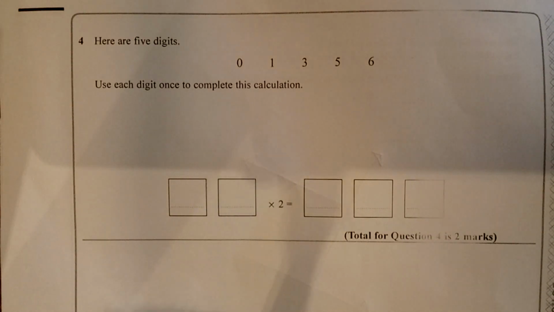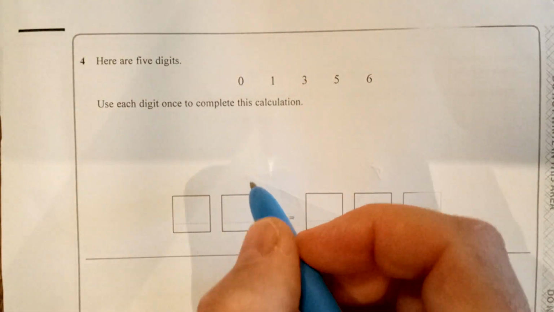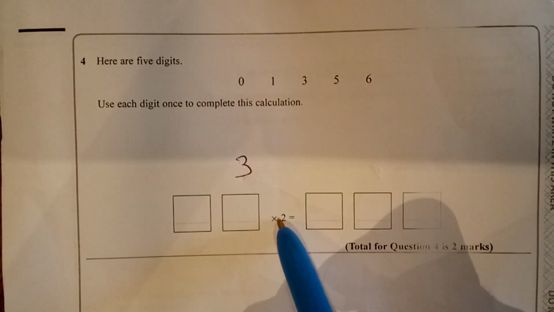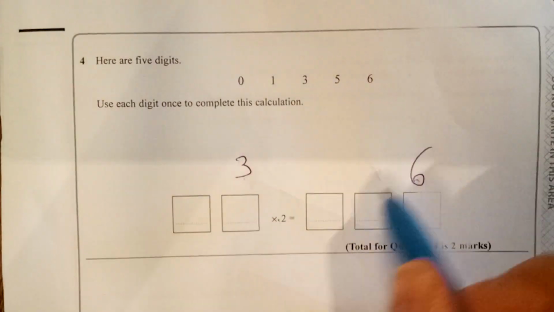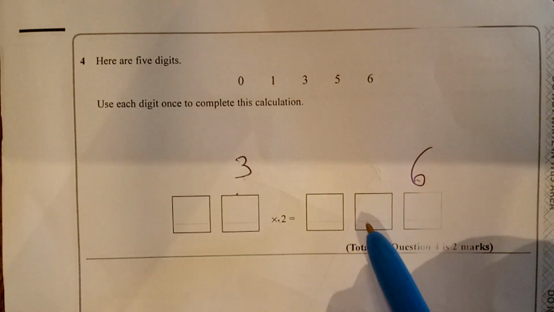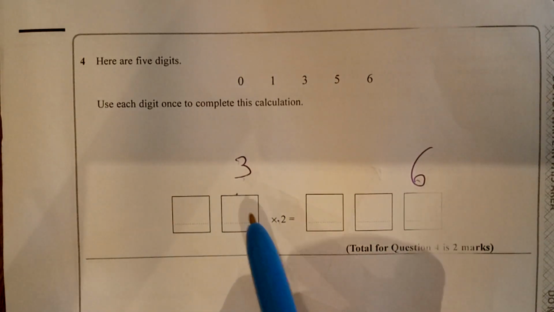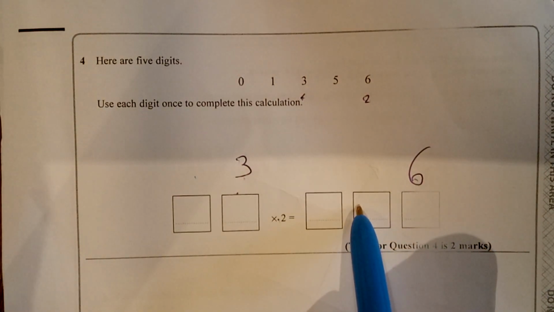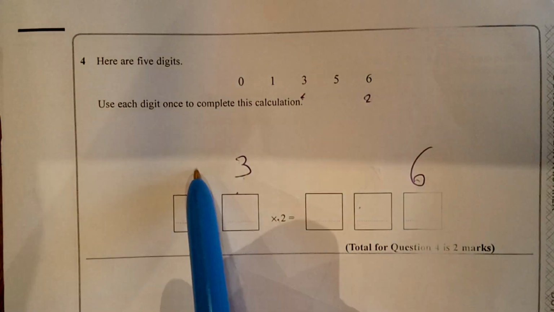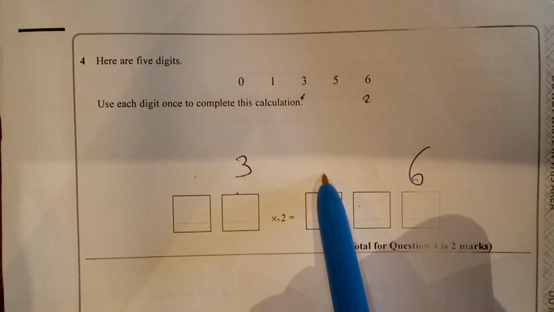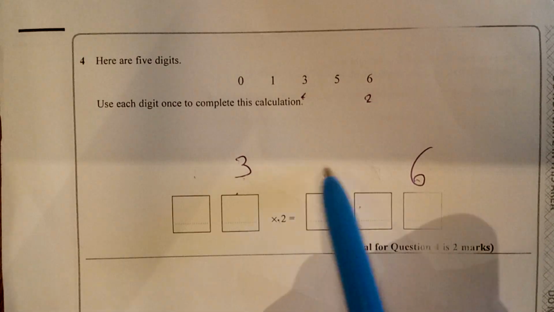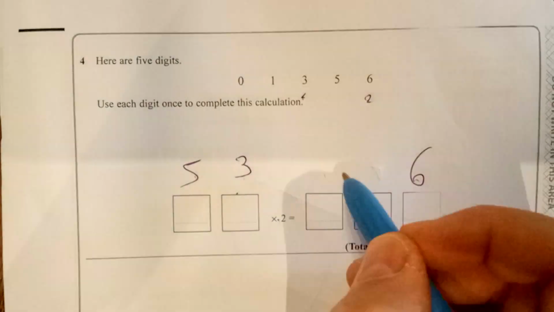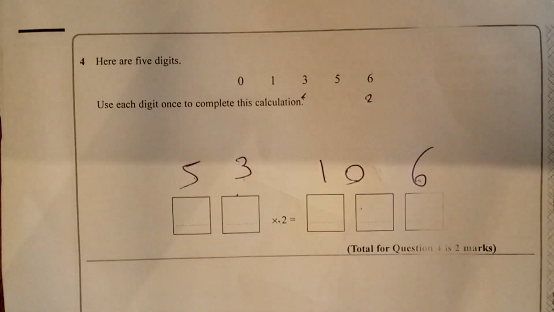Use 5 digits, usually each digit at least once, to complete this calculation. Now, it's a little bit of a harder question. Essentially, we just need to do it logically. If I put 3 here, I know I'm going to times it by 2, so this one here must be 6. I just randomly chose a 3. If I put a 1 there, then this must be a 2, but I can't have that option. If I put a 5 here, then this must be a 10. Oh, that works. That's one example.